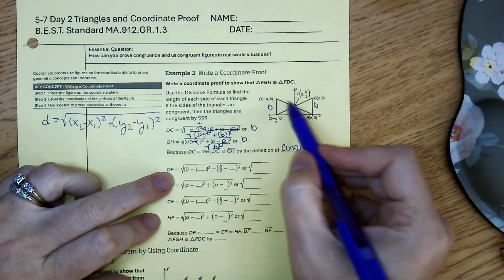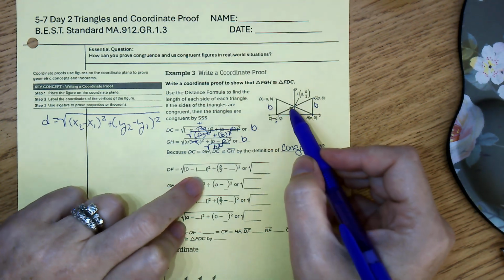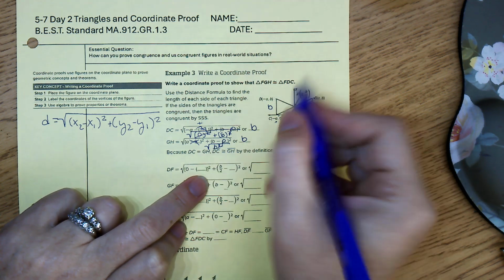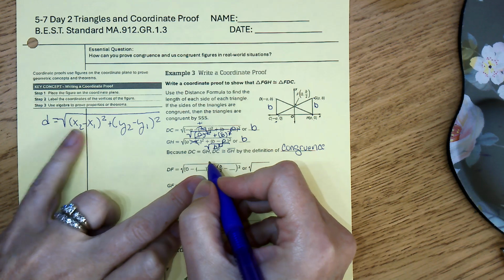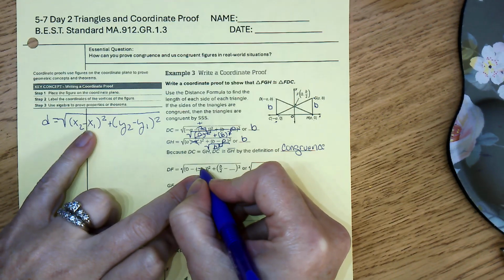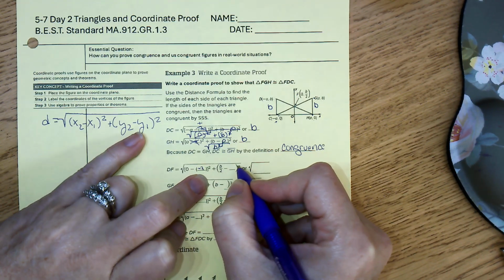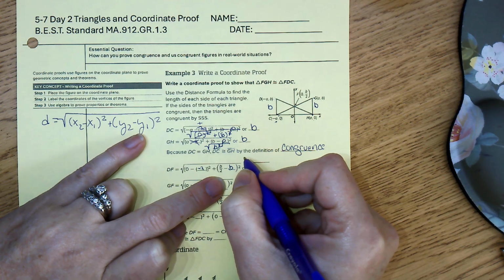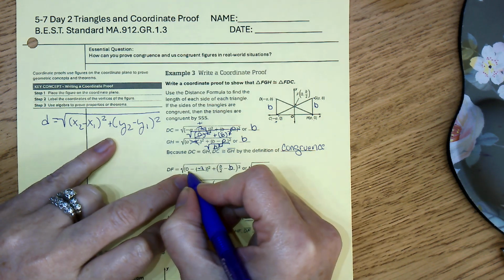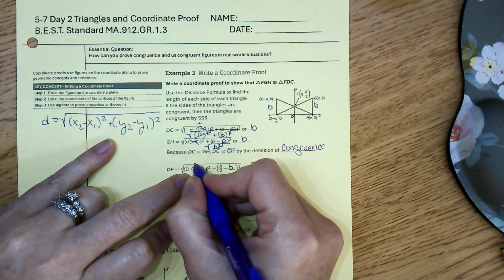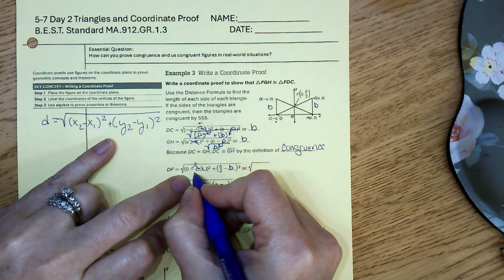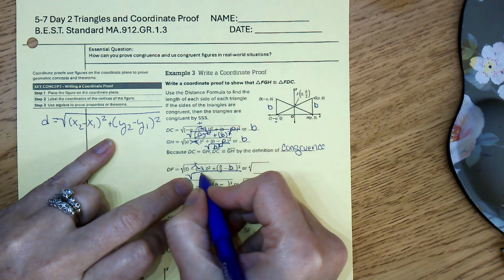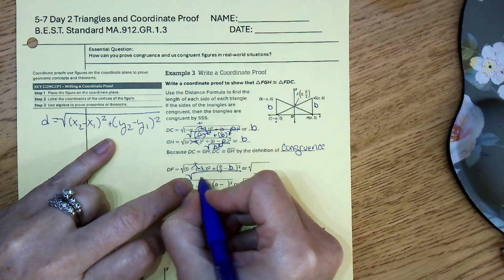Now let's do some more sides. DF. They did F first, so let's fill in D. The x is minus a, the y is b. Negative times a negative is a positive, so nothing plus a is a, and that's a squared.